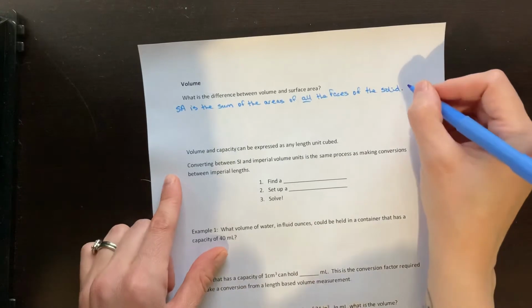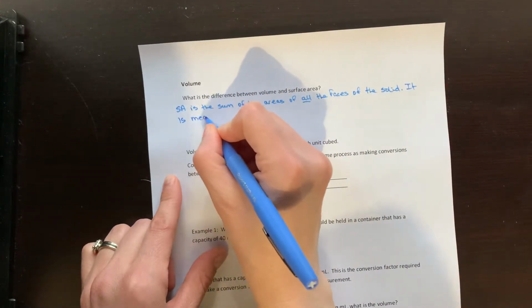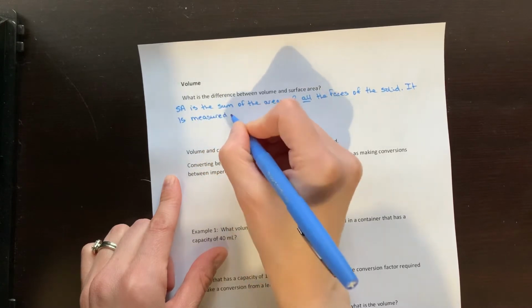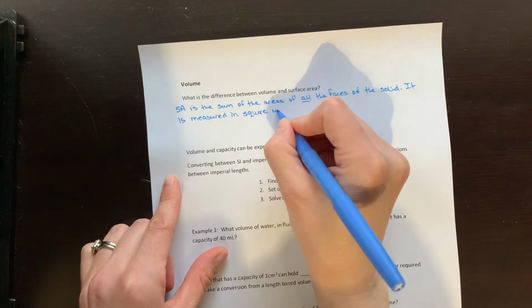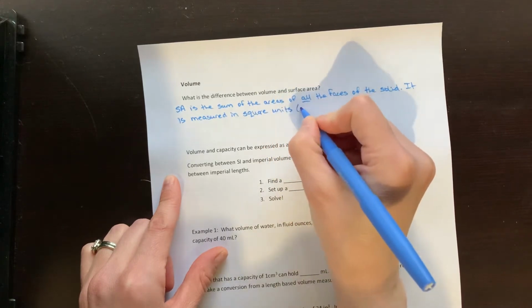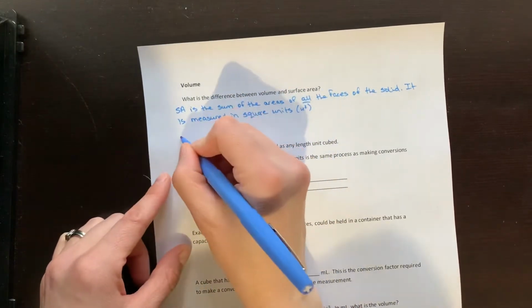Okay, it is measured in square units. Okay, and we represent that with a little 2 beside our units.